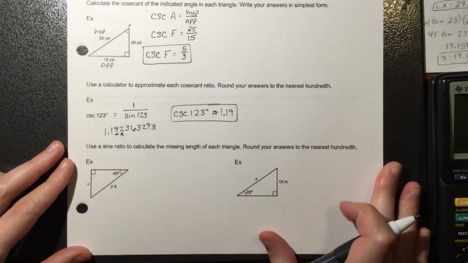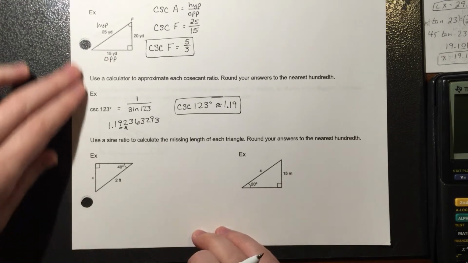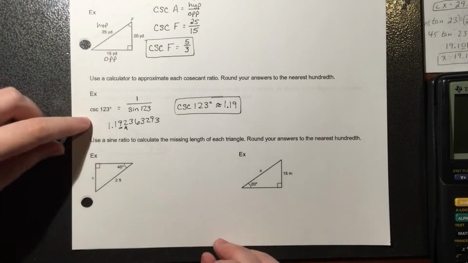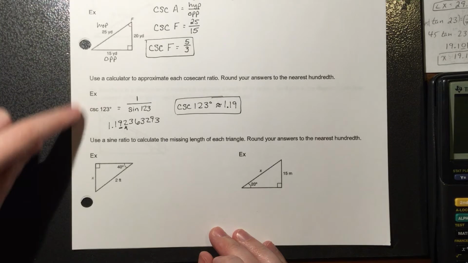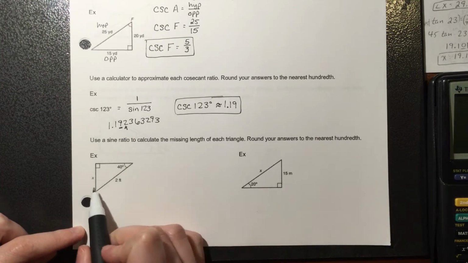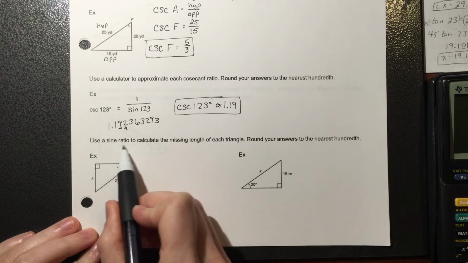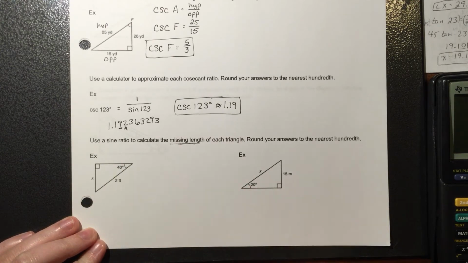Looking at the next example, this is where we actually start solving for sides and values. Before we were just using the definitions to write ratios or to find the decimal of the ratio using a calculator. With these, when they start giving you variables to solve for, that's when we start using the rules to solve problems. So for this one, we're going to use the sine ratio to calculate the missing length, rounding the answers to the nearest hundredth.